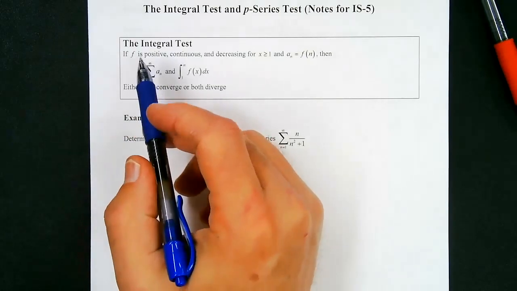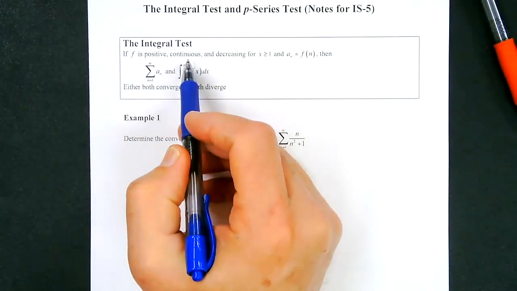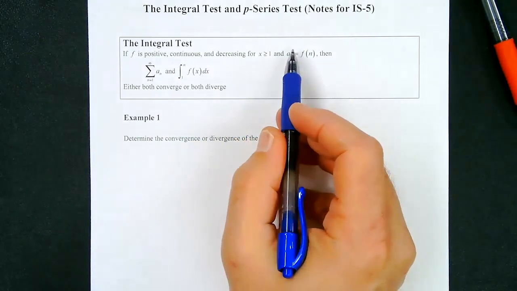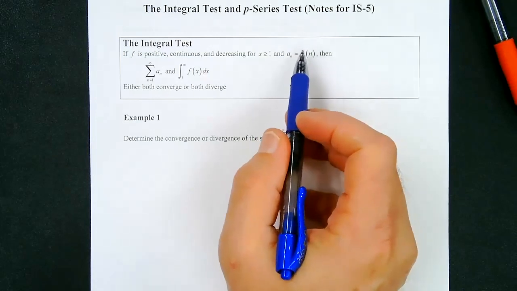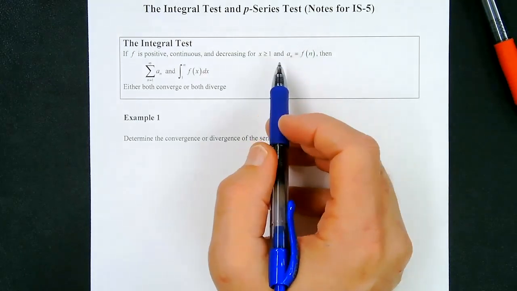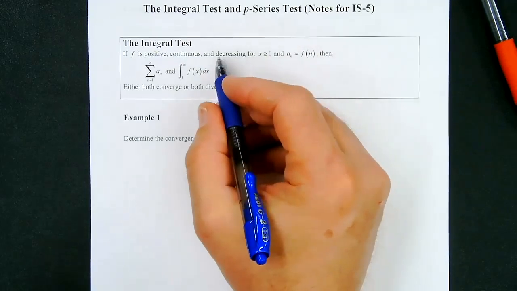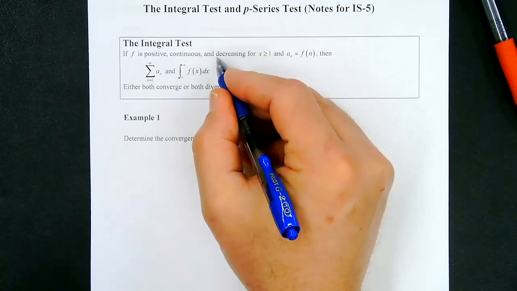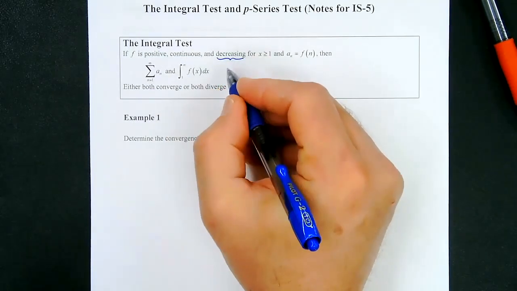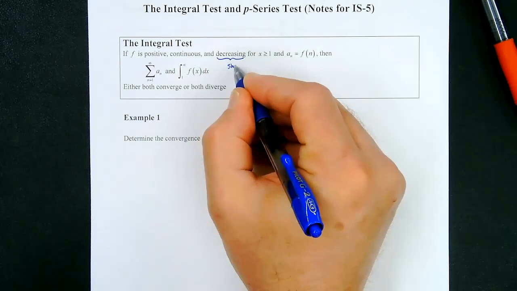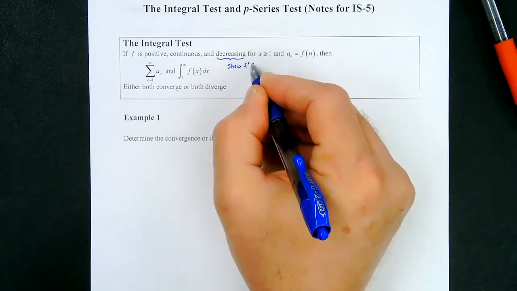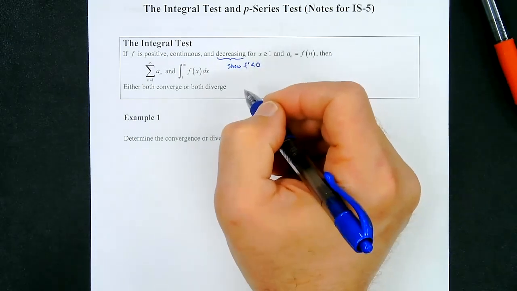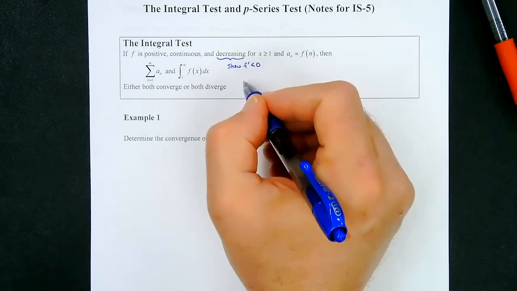So if f, which represents a function, is positive, continuous, and decreasing for x greater than or equal to 1, and we're going to let our terms be function values. We have to show that it's positive, continuous, and decreasing. The way we're going to show it's decreasing is to show that f prime is less than 0. If the derivative is less than 0, that means it's decreasing. So that's how we're going to show the decreasing.